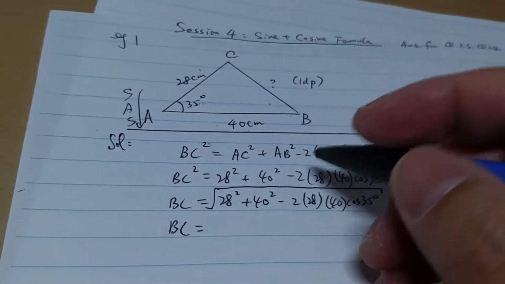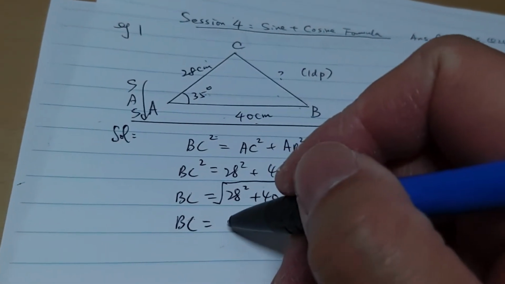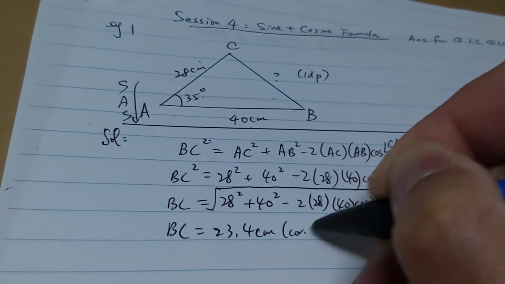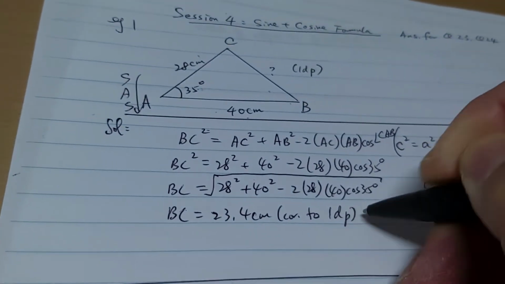After you use the calculator to calculate, the answer is 23.4 cm, correct to 1 dp.